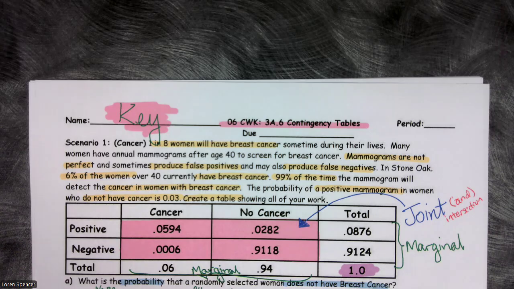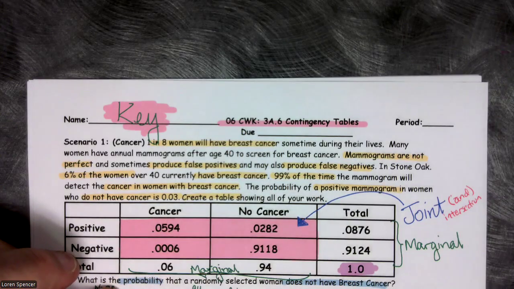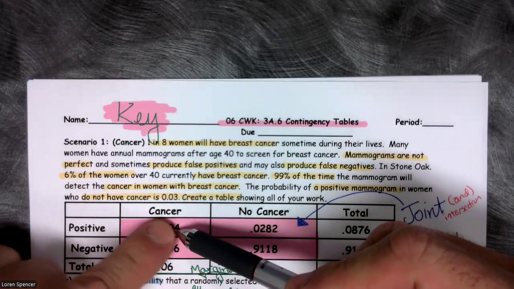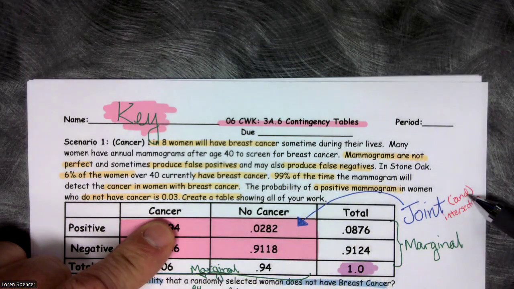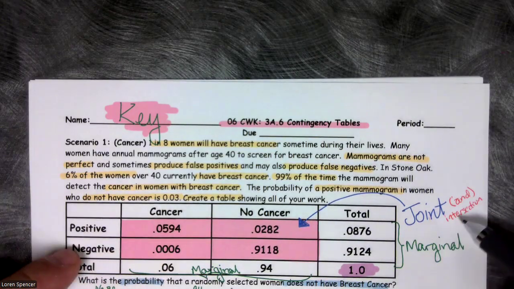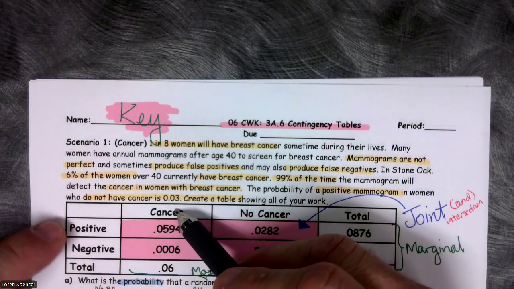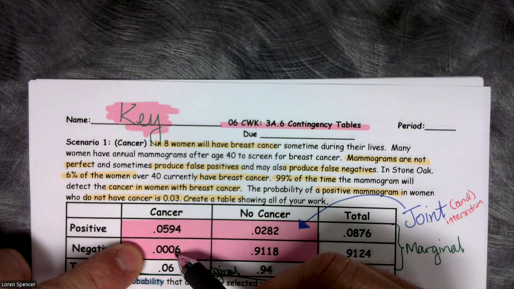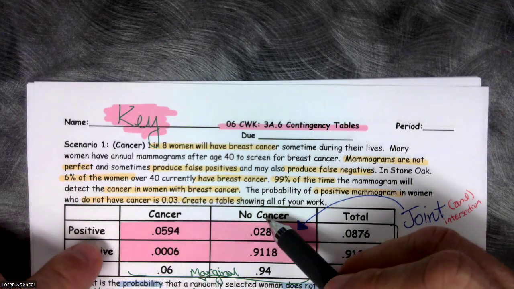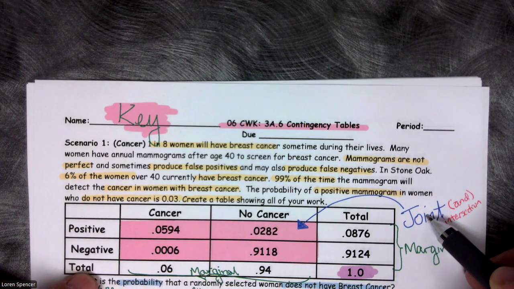So, I want to look at the table real quickly. You'll notice this part highlighted in pink. This is what is known as joint probabilities because they involve two, cancer and positive. So if I have to use the word and because it involves two, it's a joint, which we see as an intersection, where the two come together. So cancer and negative, positive and no cancer, or no cancer and positive. Once again, I'm using the word and. So if I'm using the word and, it's an intersection, it's a joint probability.